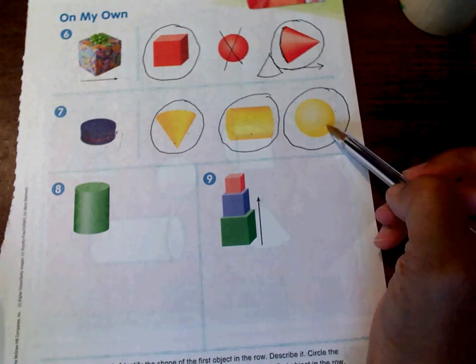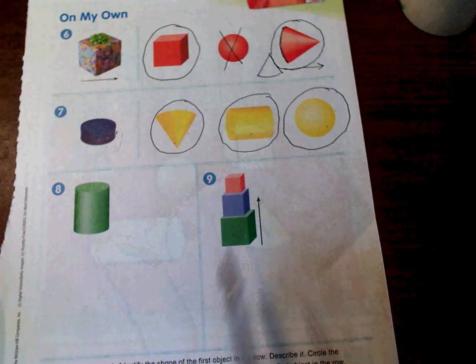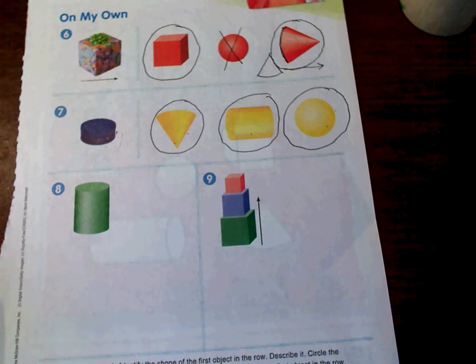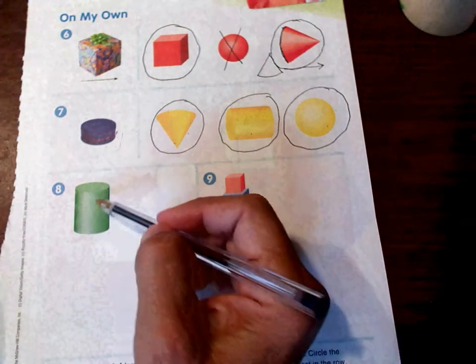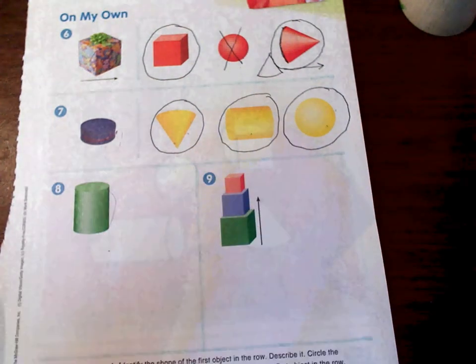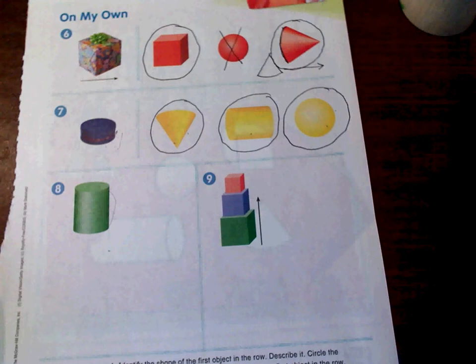Excellent job. Now, boys and girls, on number 8 and number 9, you're going to get to draw something so you can be creative. What I want you to do on number 8 is name this shape and then draw something that is a similar shape to this one. Pause the video and do that now.